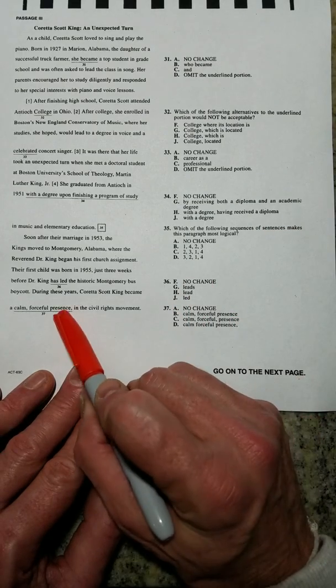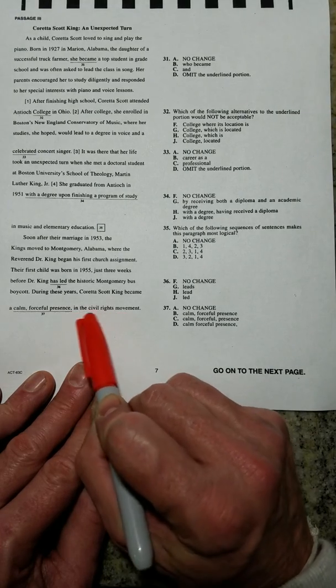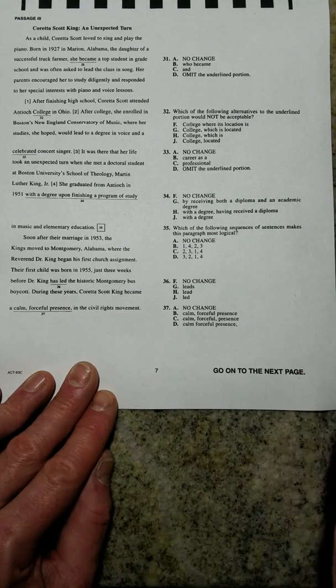One last thing, if you look over here in the non-underlined portion, do you see that word there, kids? Think about what we learned on that. Pause the video.